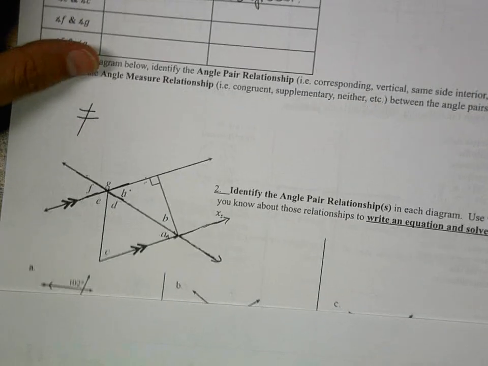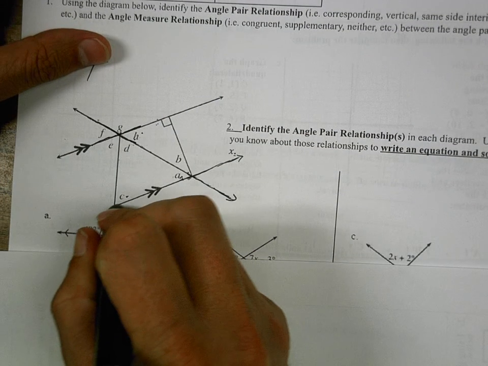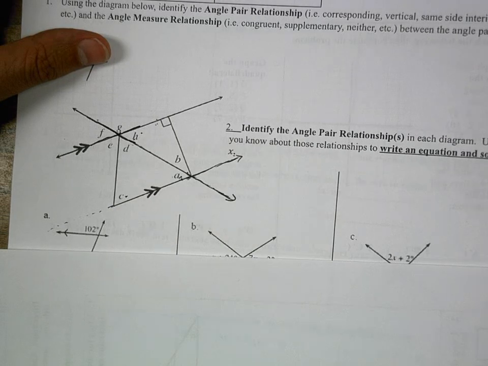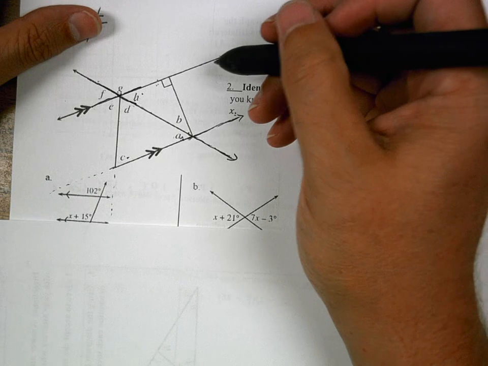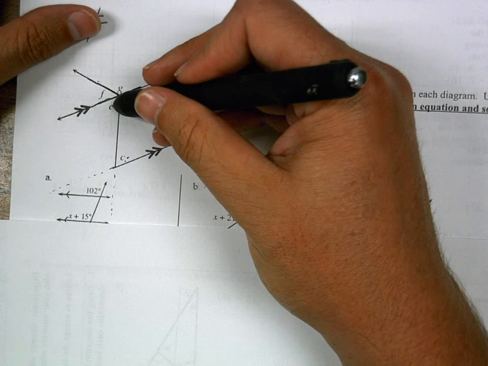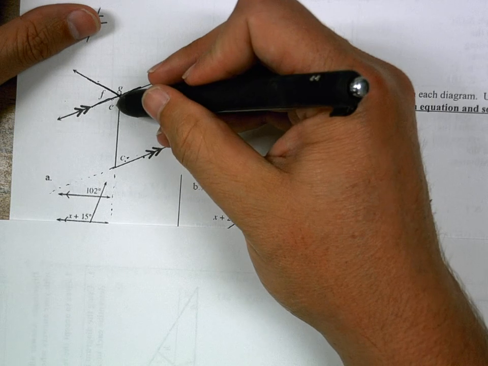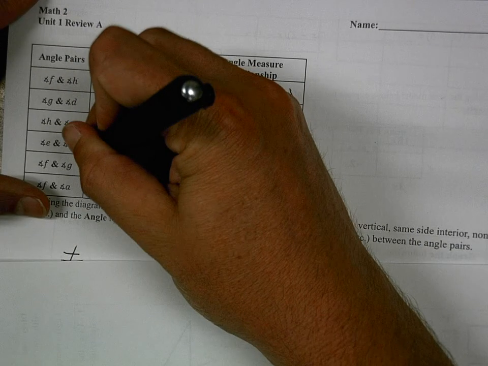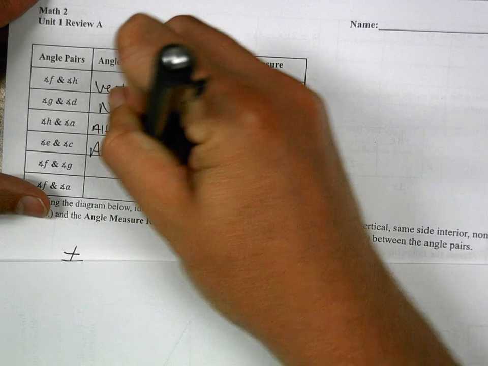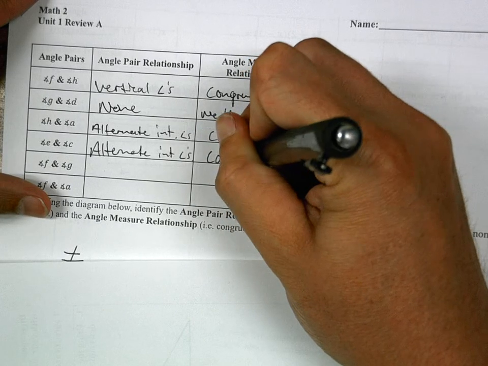E and C. So E and C are right here. And again, we have these parallel lines that are supposed to go on forever. So let's pretend they go on forever with another transversal right here. E and C are both between the parallel lines, so therefore they are interior. E is on the left side of the transversal, C is on the right side of the transversal. Therefore, we have another set of alternate interior angles. And those guys are congruent.